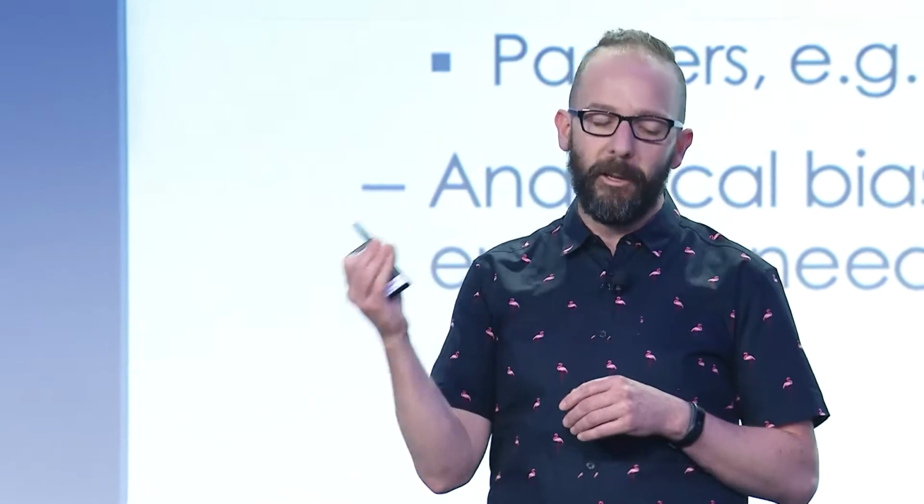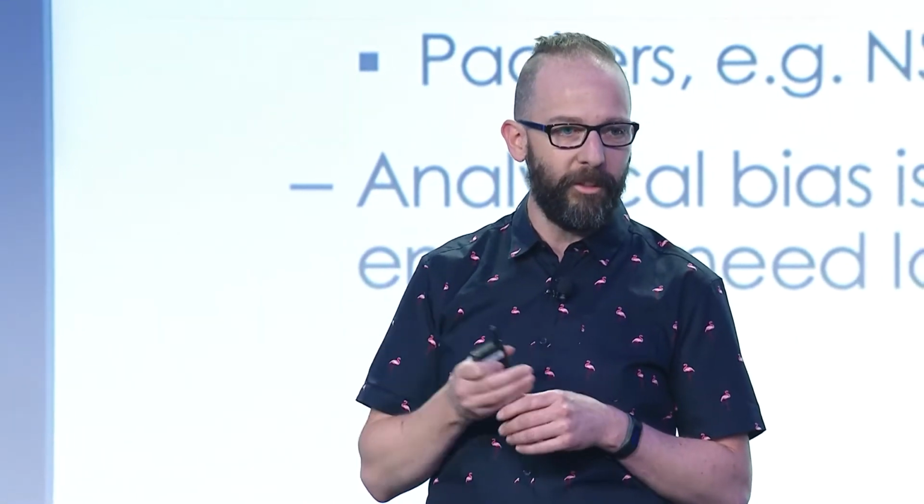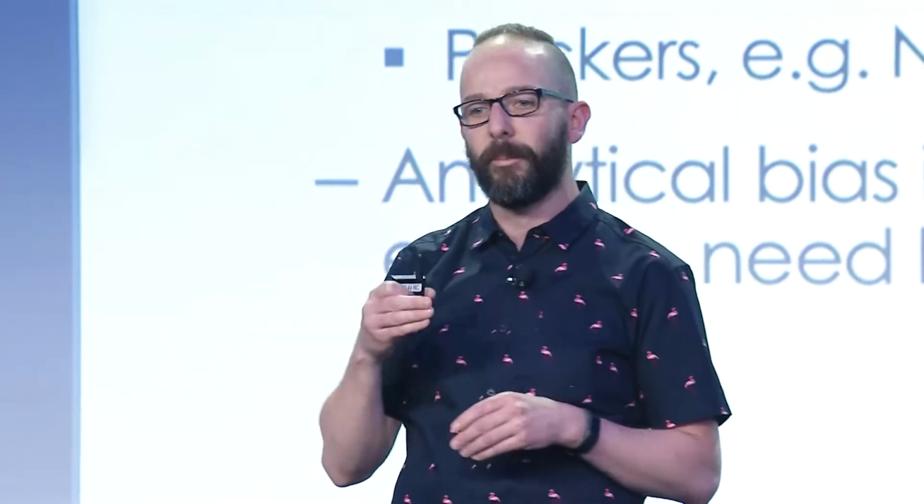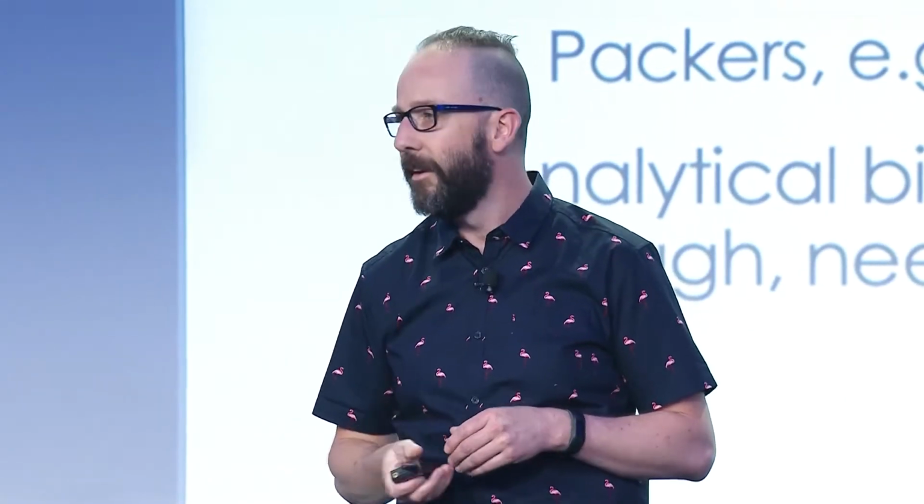So I guess the cautionary tale out of this is that analytical bias is easy to introduce with some of this analysis. If you don't have a big enough and rich enough data set with both goodware and badware, you might make some analytical leaps based on your observations of a rich header appearing in certain files, but you do need to verify that when you're looking at these.